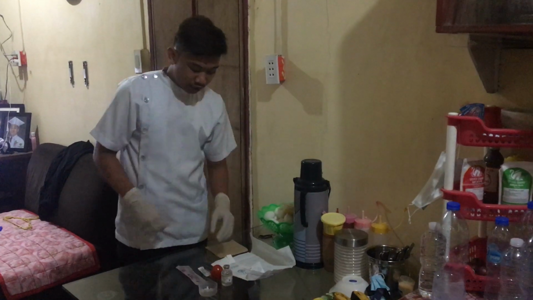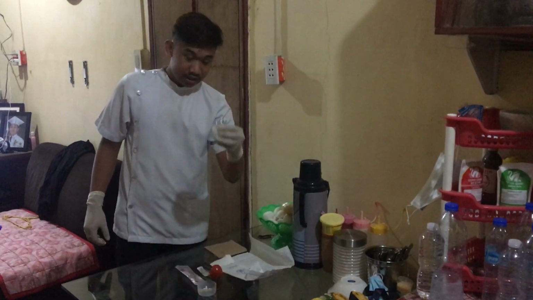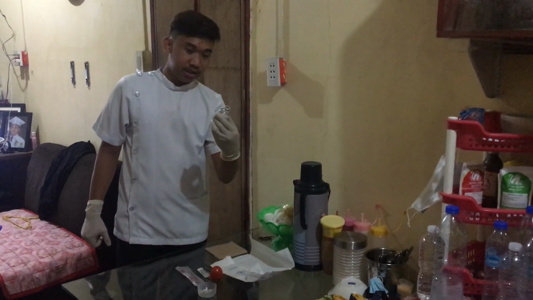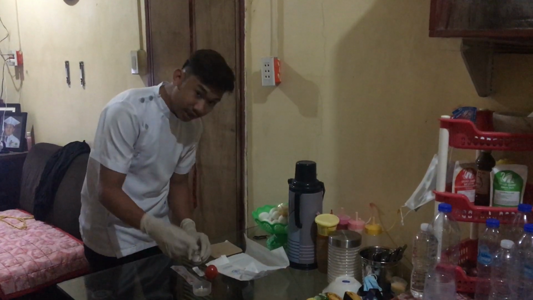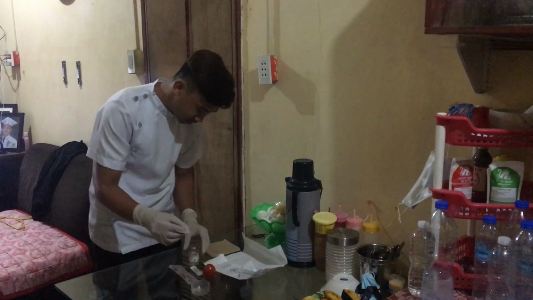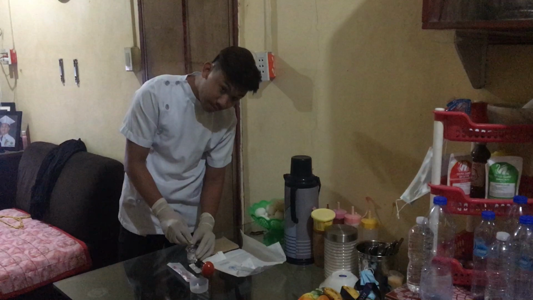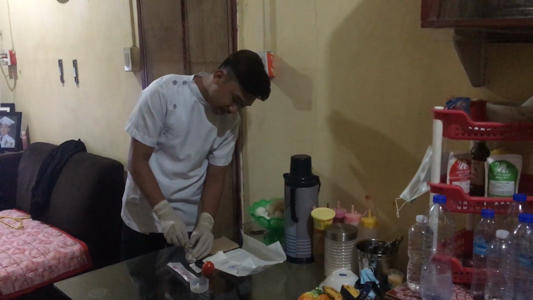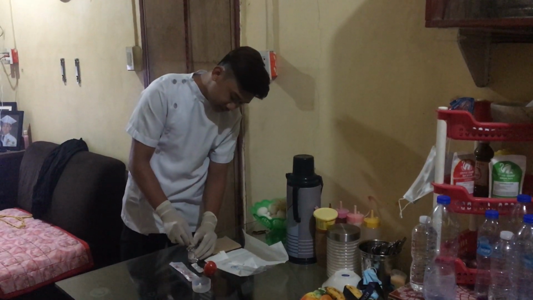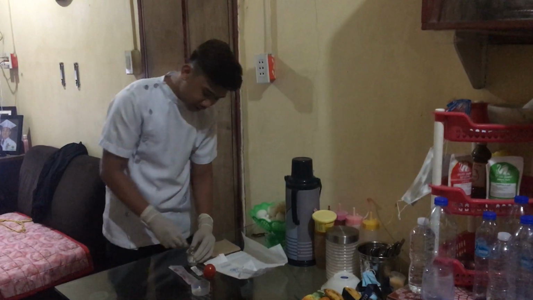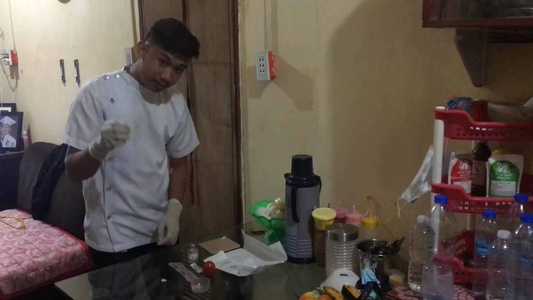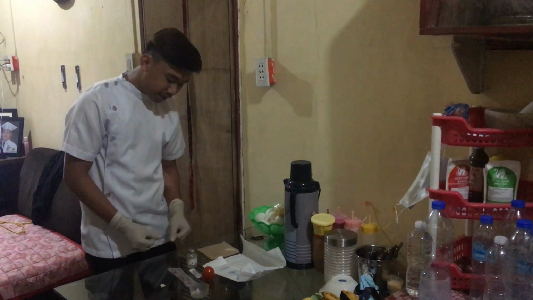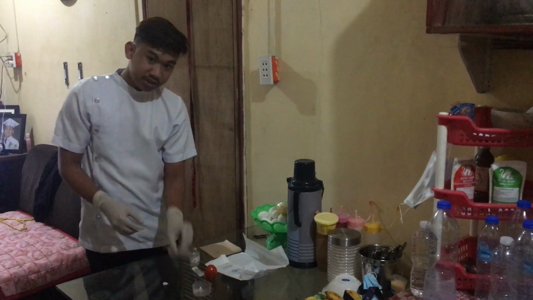Then next, I'm going to get the medicine or the insulin. Then I'm going to get a wet cotton ball and rub the rubber cap of the vial, inner to outer, and then I'm going to let it dry, and then I'm going to get the syringe.